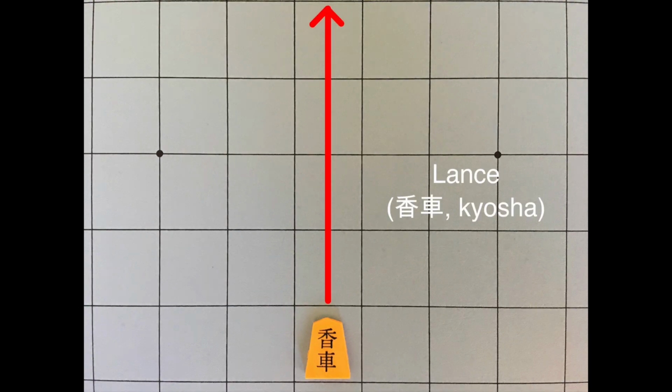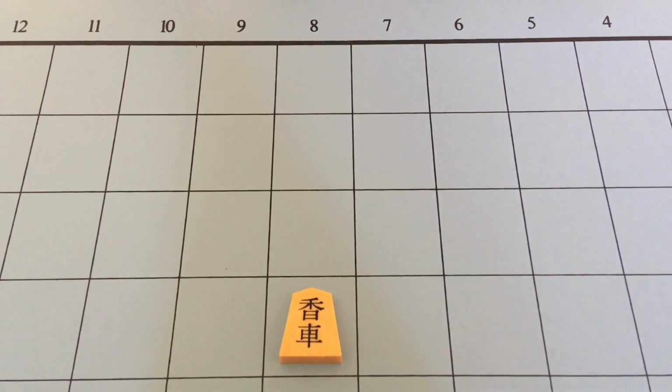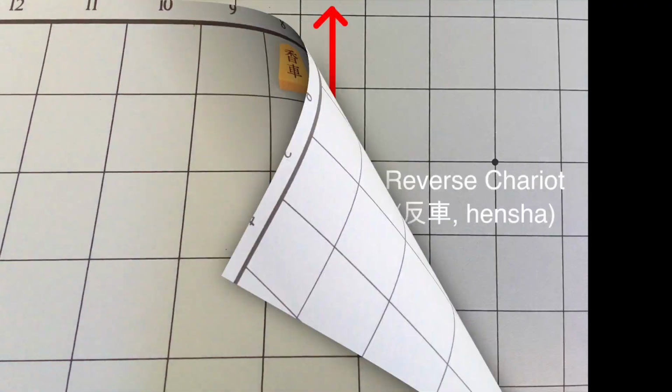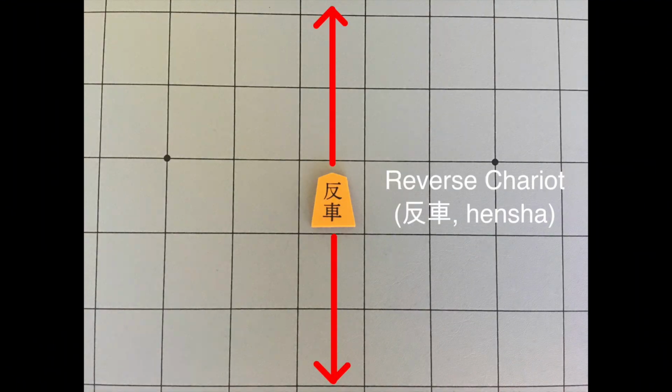The lance. The lance may slide any number of squares orthogonally forward. If the lance reaches the far end of the board without promoting, it will be trapped. The reverse chariot. The reverse chariot may slide any number of squares orthogonally forward or backward.